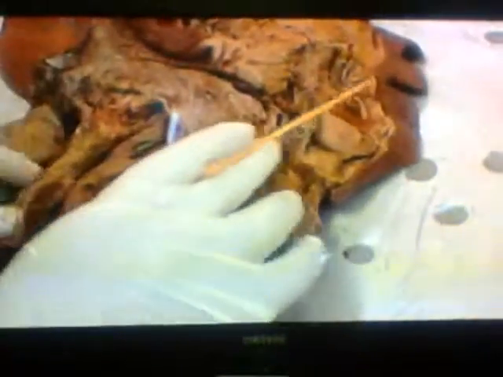What goes through the back, the posterior triangle? If you're walking with a log of wood and you rest it on your shoulder, you might be able to press it and cause some trouble. What is that nerve? Spinal accessory.